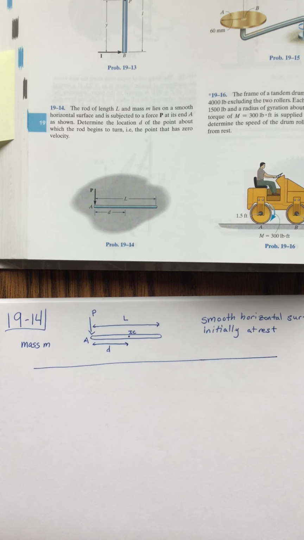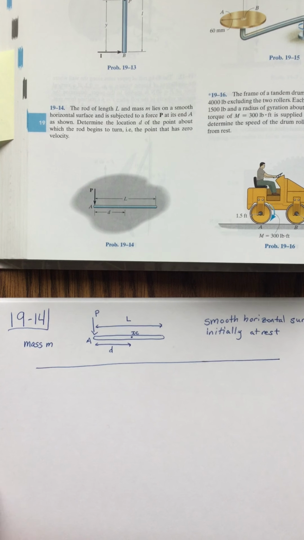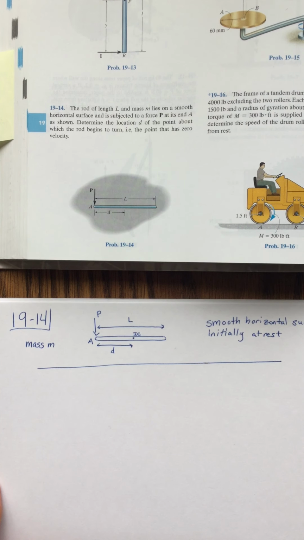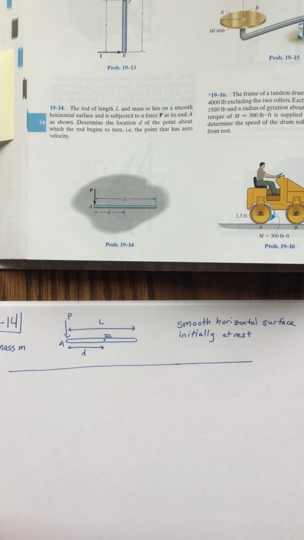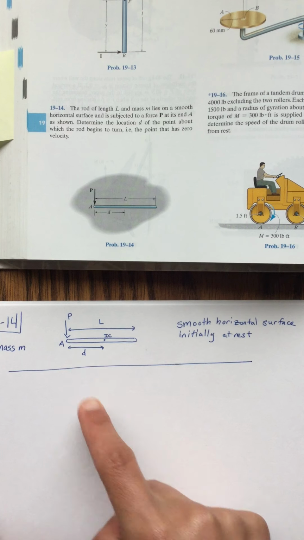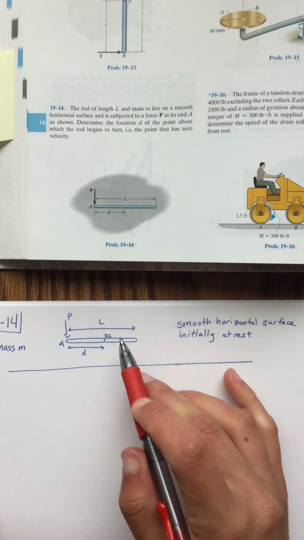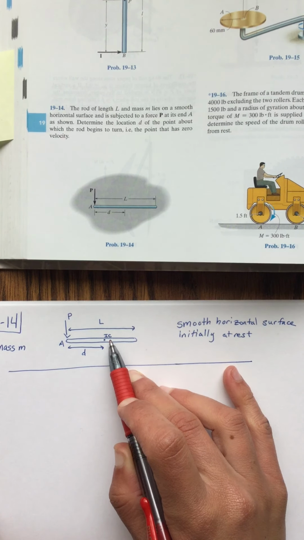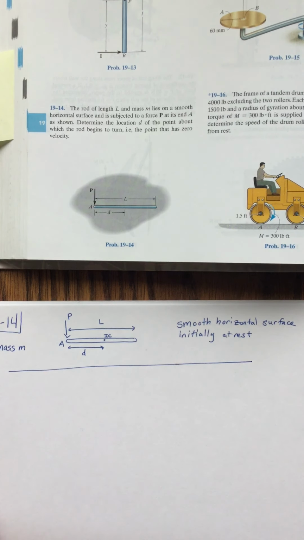This is problem 14 from chapter 19, and this is the final example problem for this course. The rod of length L and mass M lies on a smooth horizontal surface and is subjected to a force P at its end, A, as shown. Determine the location, D, that's shown here, of the point about which the rod begins to turn. This is the point that has zero velocity, otherwise known as the instantaneous center of zero velocity.